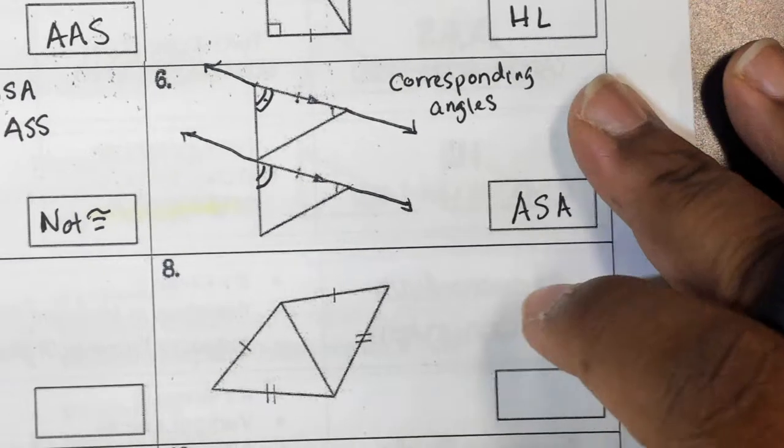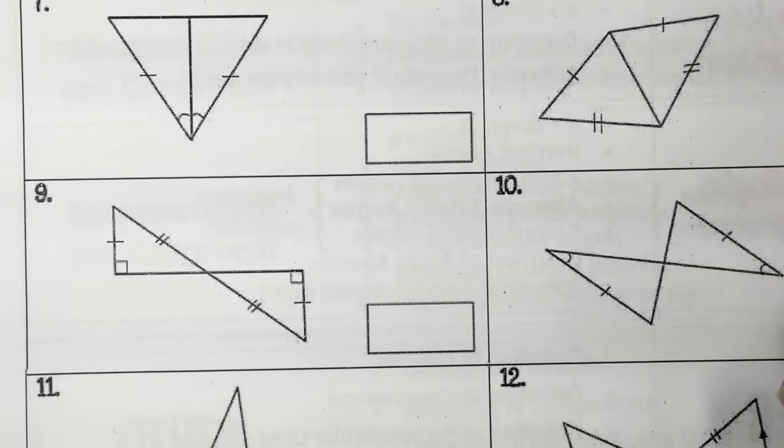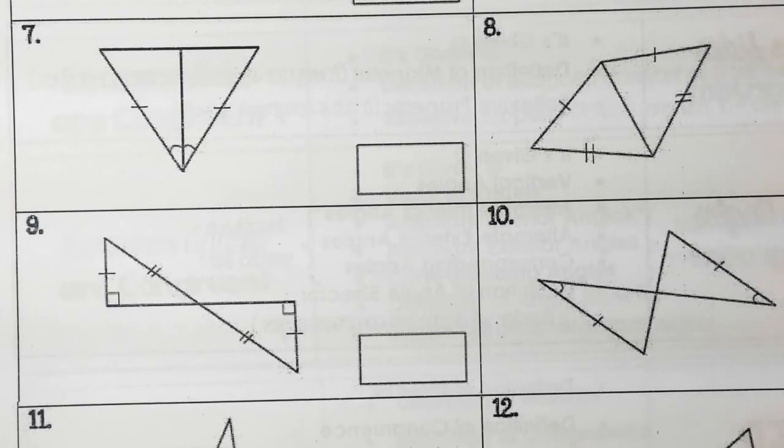Devin, number 7 is all you. Number 7, Devin, these triangles are connected, what do they share? I'm going to ask you again, Devin, these triangles are connected, what do they share?